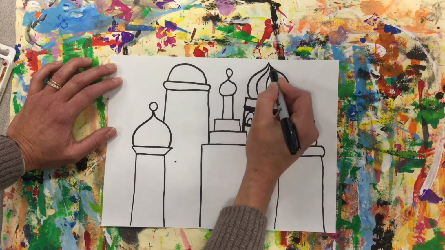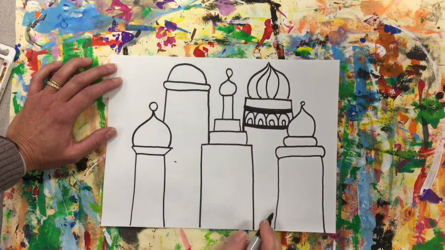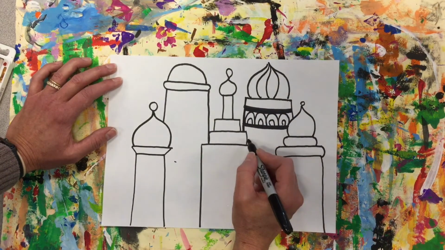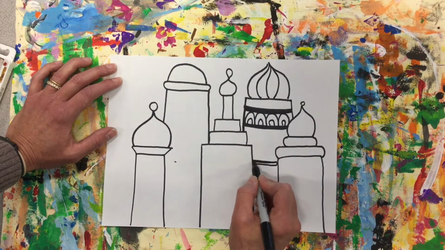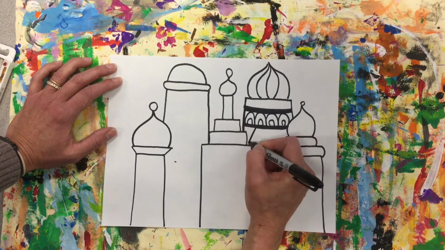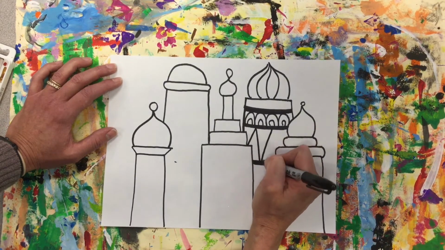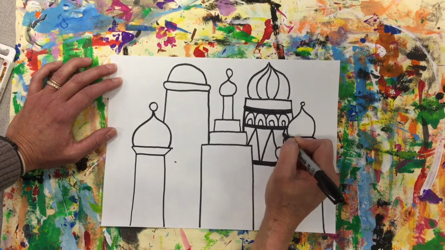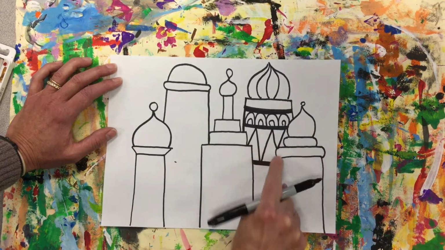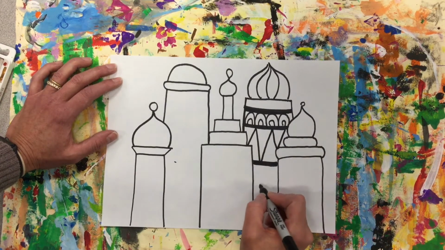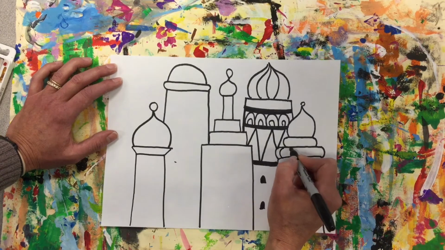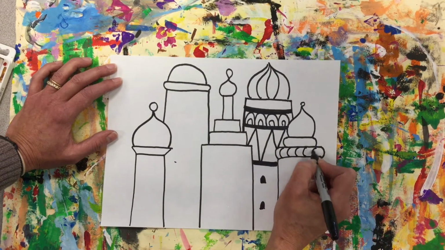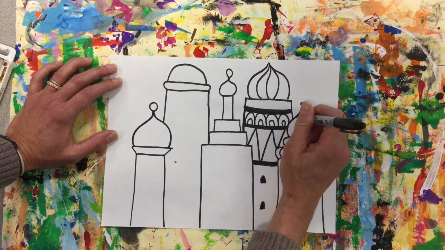When you're doing this, don't just go scribbling a bunch of lines down. Think about your lines, have them start and stop at certain points. Okay, this one will have diagonal lines. But think about how that would look underneath. And then I could add some windows here. On this one, maybe I want to have some repeating curved lines. Maybe I want zigzag lines.